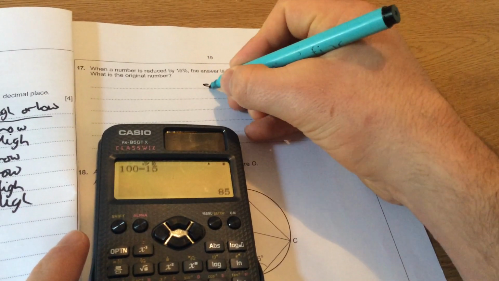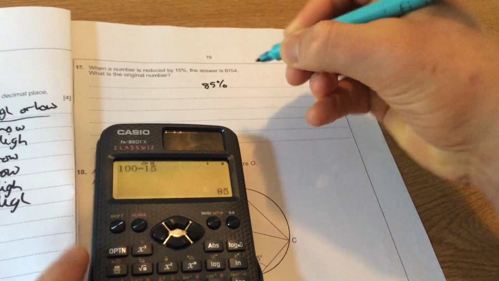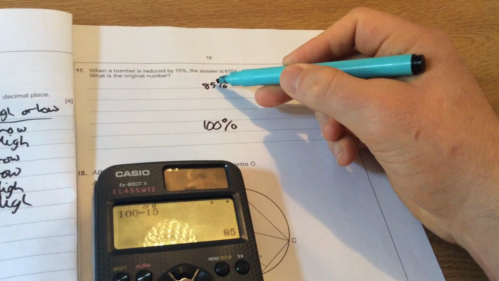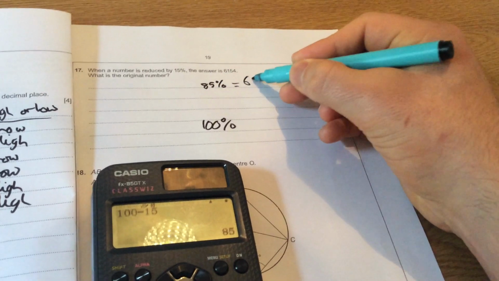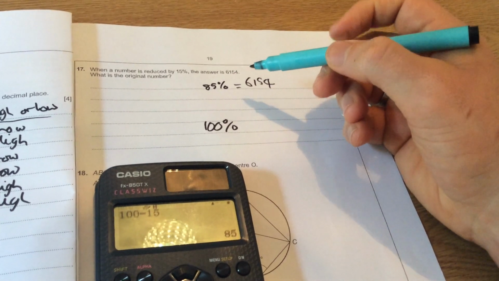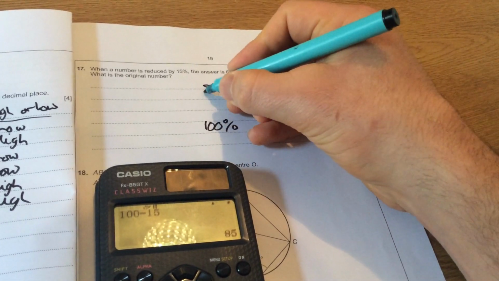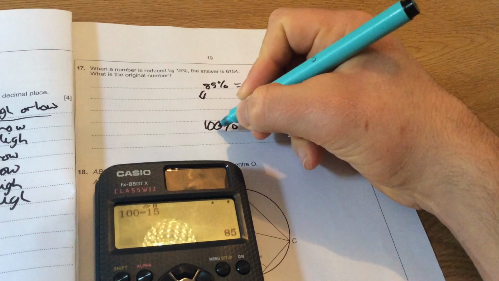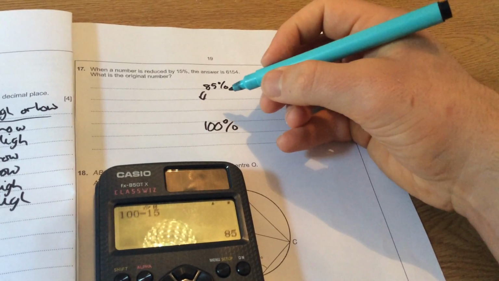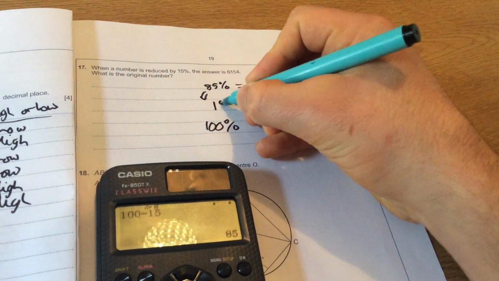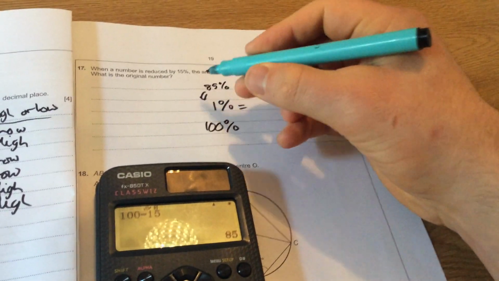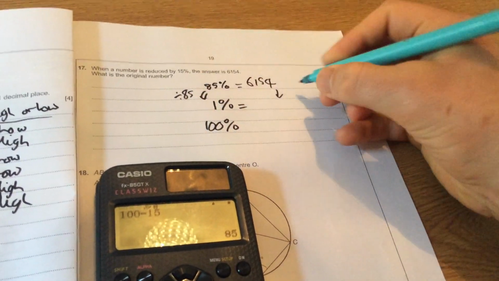So what they're telling us is if I reduce it, I start with 100%. That's what I want to find, 100% of my amount. If I reduce it by 15%, I get 6154. So 85% of my original number is 6154. Now, if I want to get back to 100%, I've got to scale this down and then scale it back up again. If I want to get from 85 to 100%, the easiest way is to take it down to 1%. So if 85% is that, and I want to find 1%, I've got to divide both sides by 85.